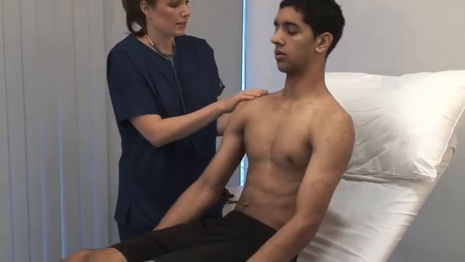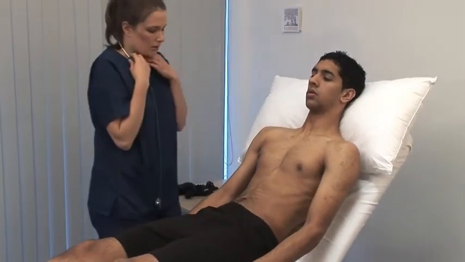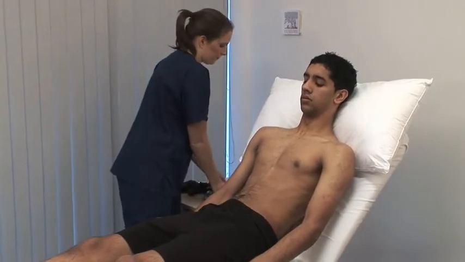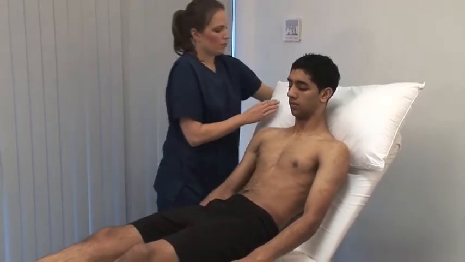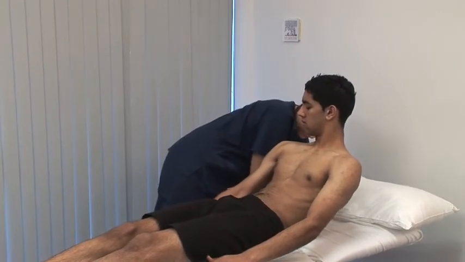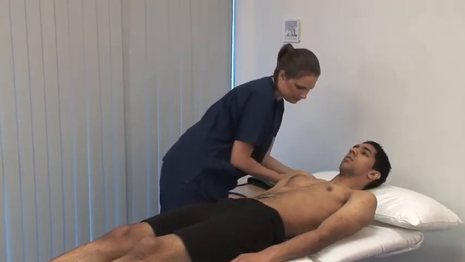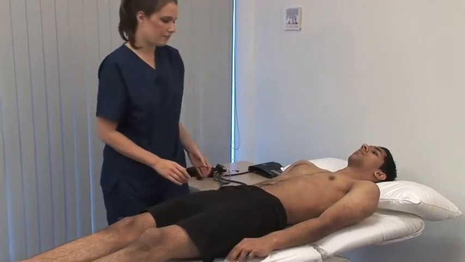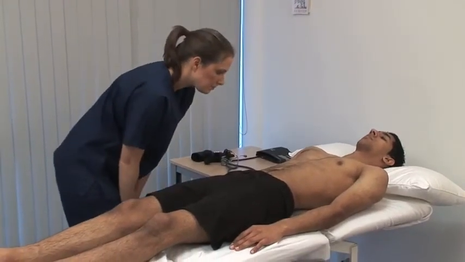Please lie yourself flat. We continue now with examination of the peripheral vascular system in the abdomen and legs. Begin by inspecting the abdomen, looking for any obvious pulsation or surgical scars.